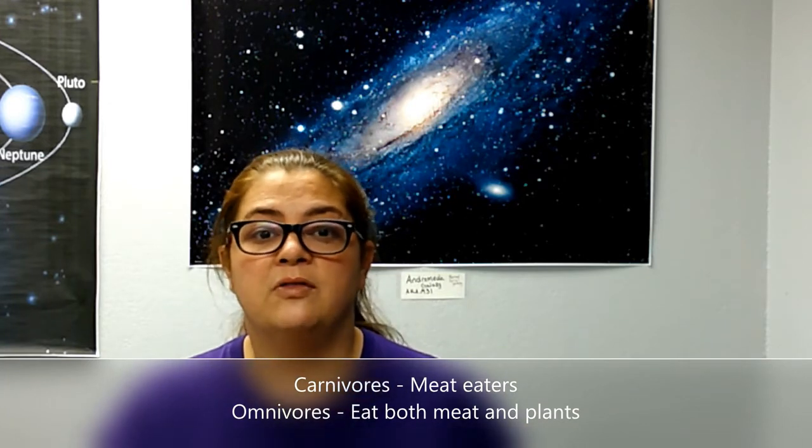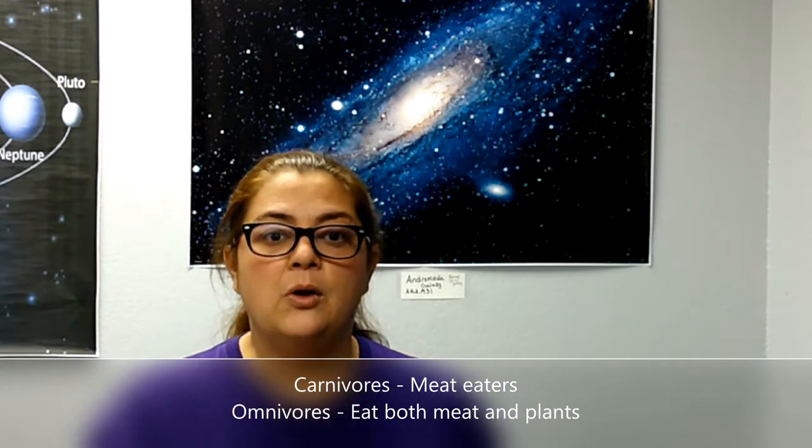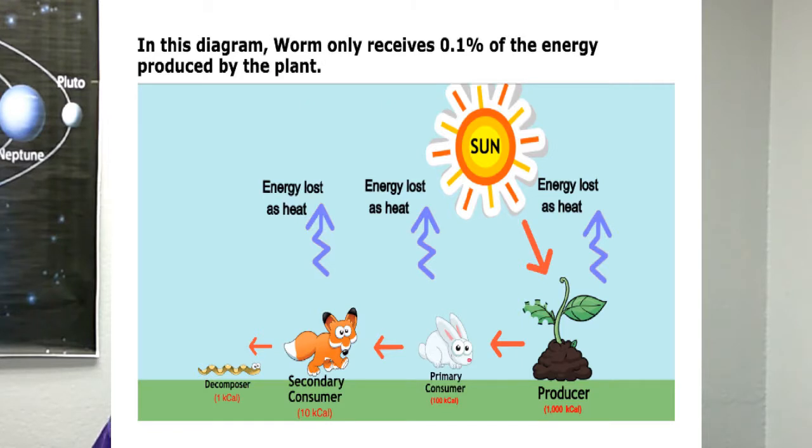Only a fraction of the energy that an herbivore, or a plant eater, gets from the plant food that it eats becomes a part of its body. The rest of the energy from the plant food is lost as waste or is used up for movement, keeping warm, or just surviving. The same goes for carnivores who eat meat and omnivores that eat meat and plants. When a carnivore or an omnivore eats another animal, only a fraction of the energy from its animal food is incorporated back into its body.